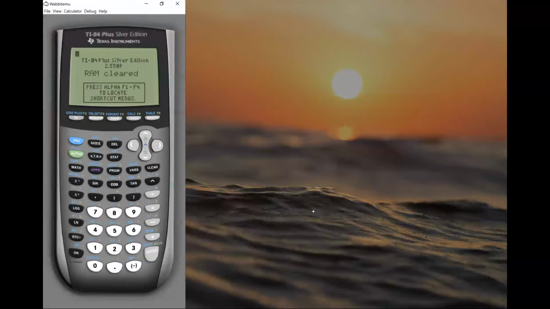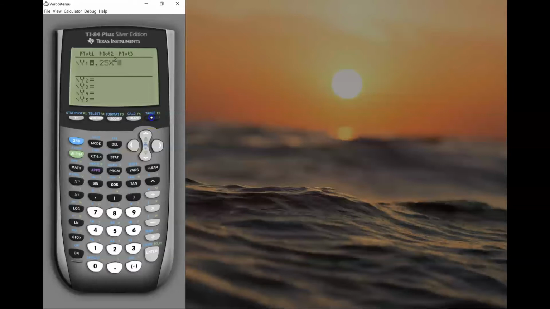All right. So check this out, guys. I am going to make it graph something for me, okay? And I don't know how it does it, but let me show you first graphically. Let me type in something easy so that we're not spending too much time graphing this out. Let's do 0.25 x squared, and let's graph it. And this is what it looks like.